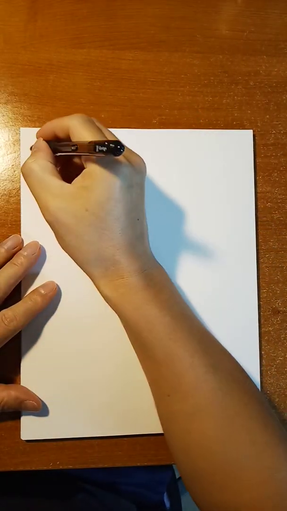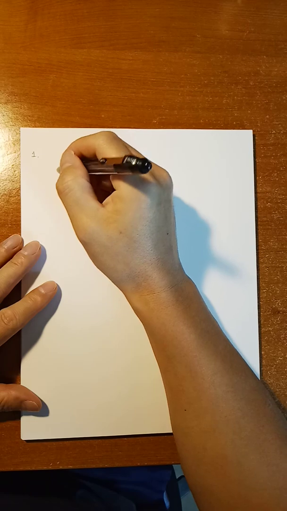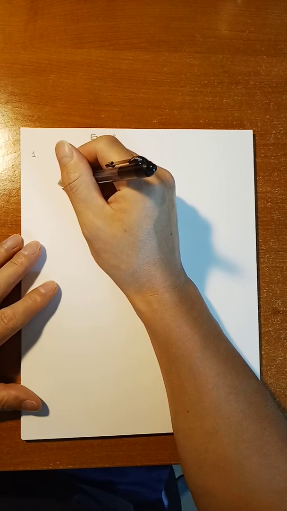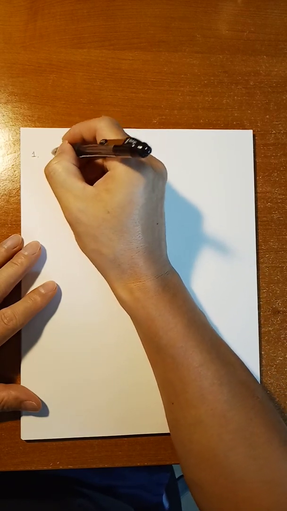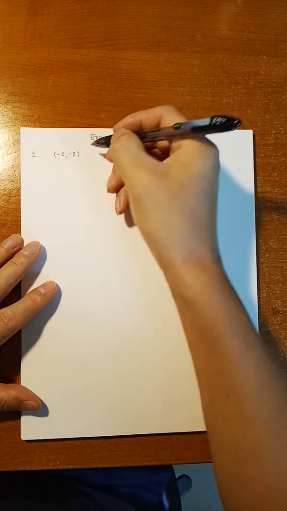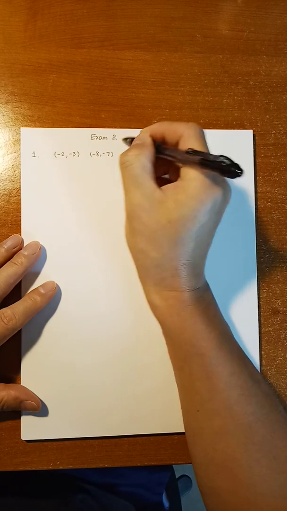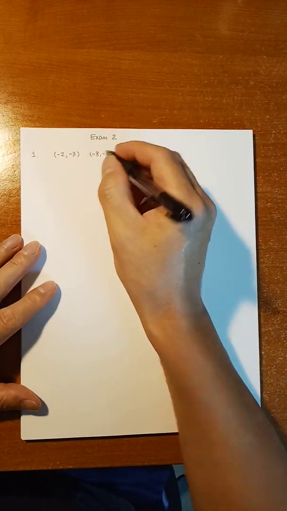Okay, now let me discuss the second exam in detail. The first one, be careful, the first one has two questions. One is about the distance, the other one is about the midpoint of this pair of 2 points. So we have 2 points, (-2, -3) and the other point, (-8, -7). We're talking about the midpoint and the distance between these 2 points.